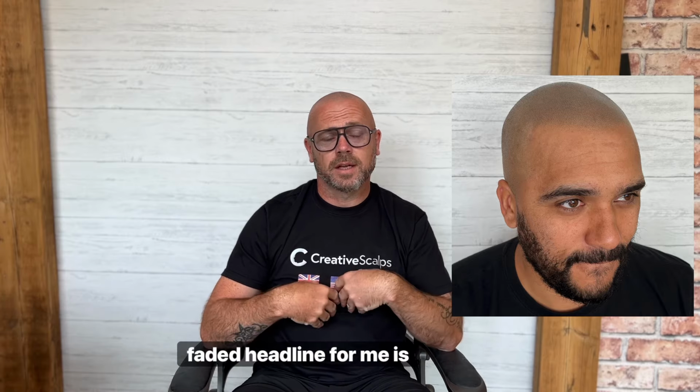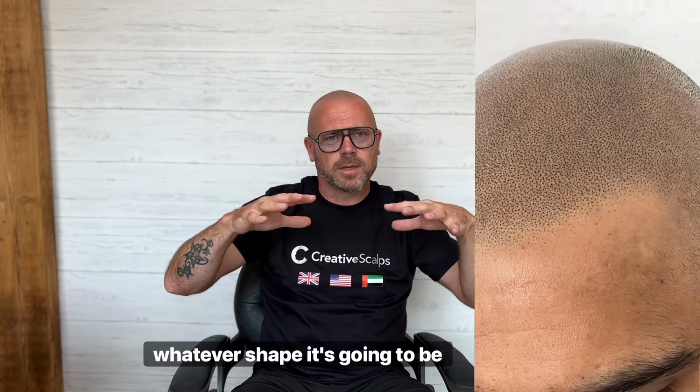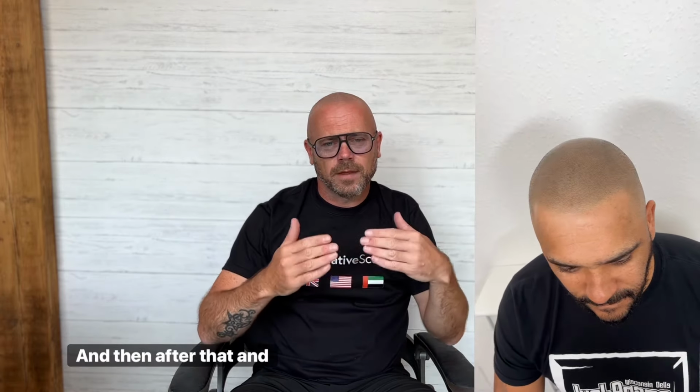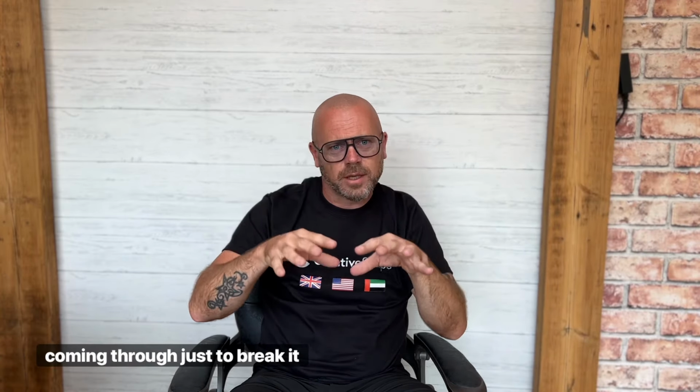So faded hairline for me is dropping that lighter shade in front. You choose your shape, whatever shape it's going to be. This can be done with a shape up right through to a receded hairline, okay? On the first session, we've got to use that lighter shade coming to the furthest point where we want it. And then after that, on subsequent sessions, we're going to be using a slightly darker treatment behind it. I might drop the odd one or two coming through just to break it up.